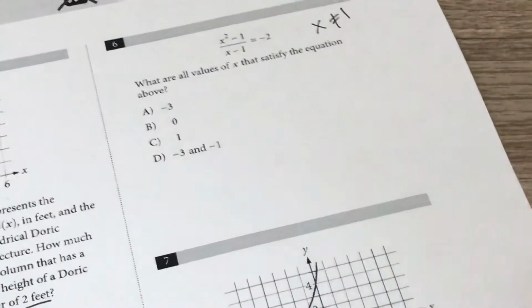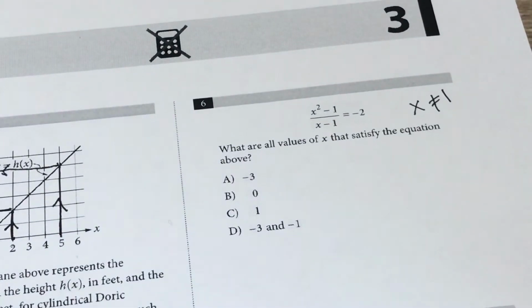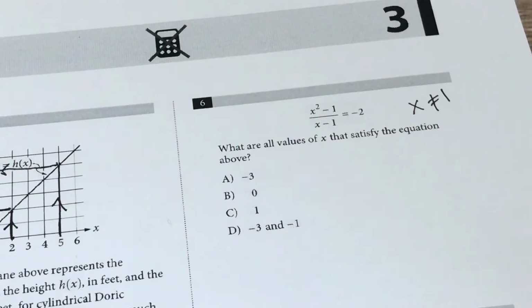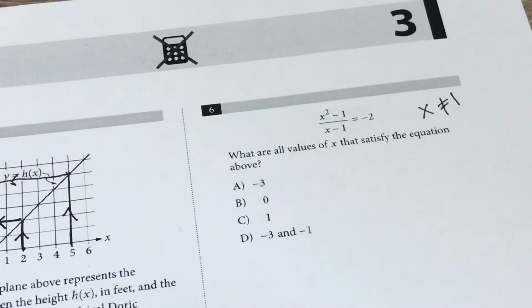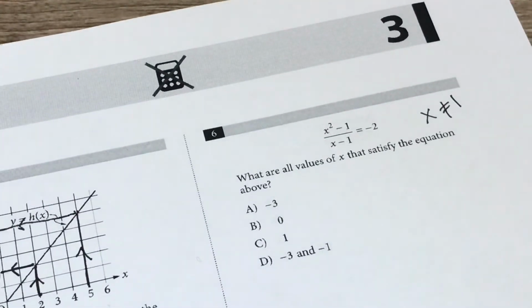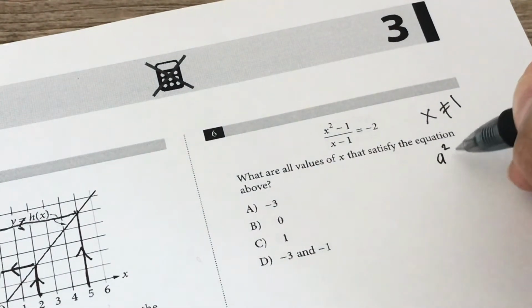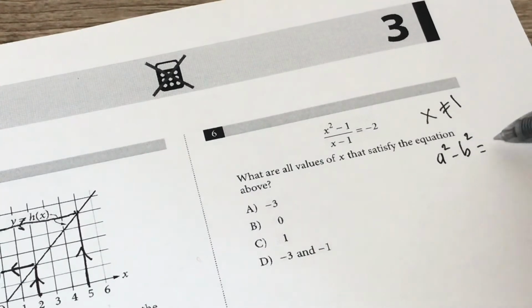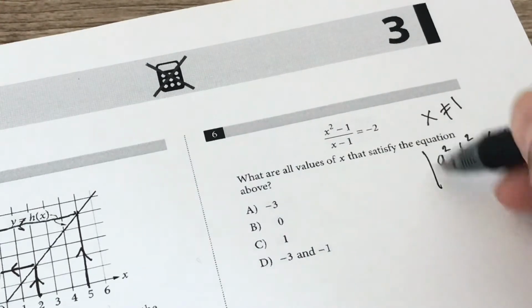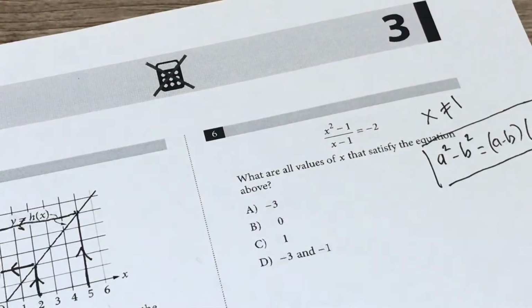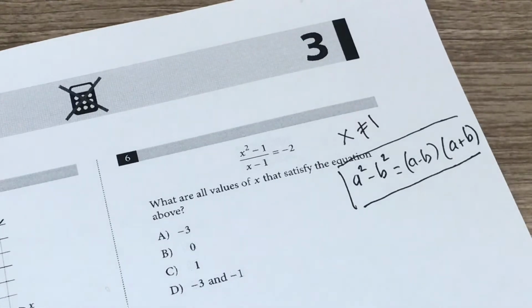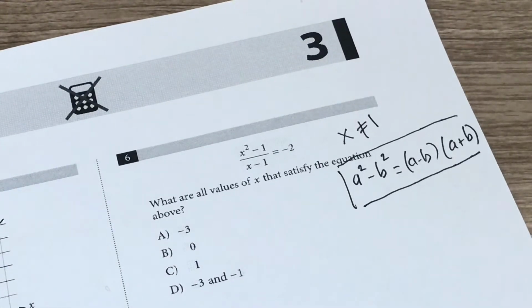Okay, now look at the question again. (x squared minus 1) over (x minus 1) equals minus 2. One thing you must have memorized by heart is this formula: a squared minus b squared equals (a minus b) times (a plus b). Memorize this by heart. It will do you good all the way, okay?